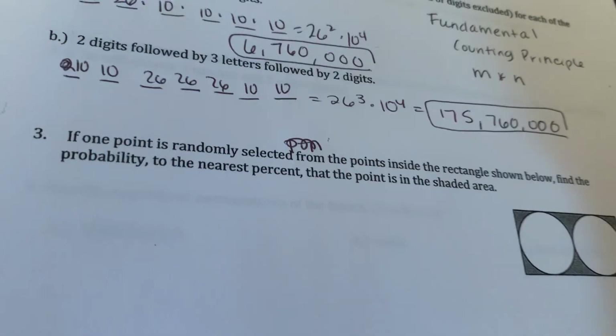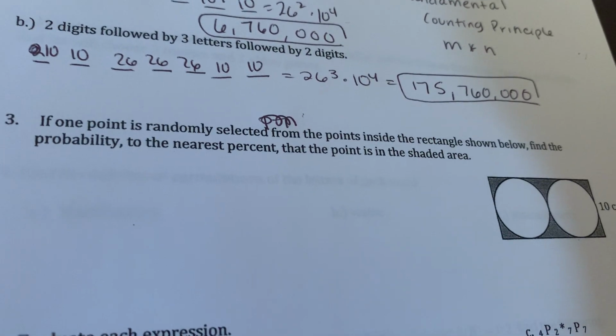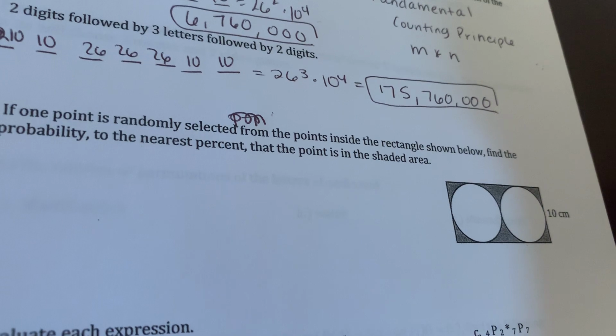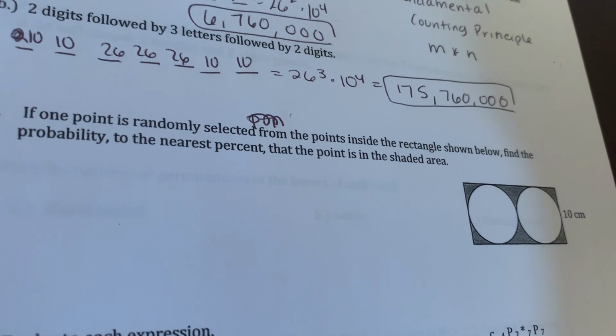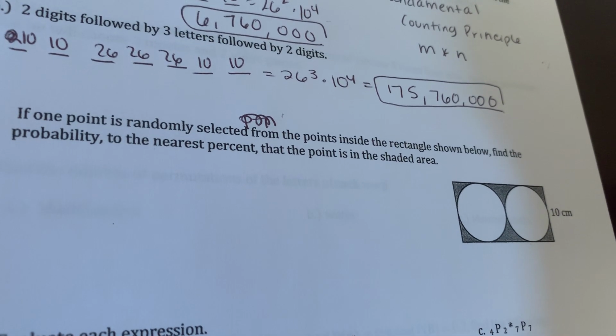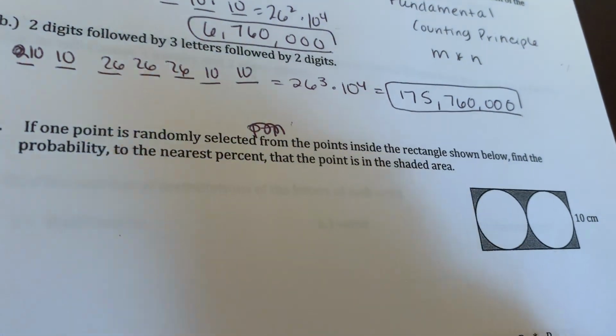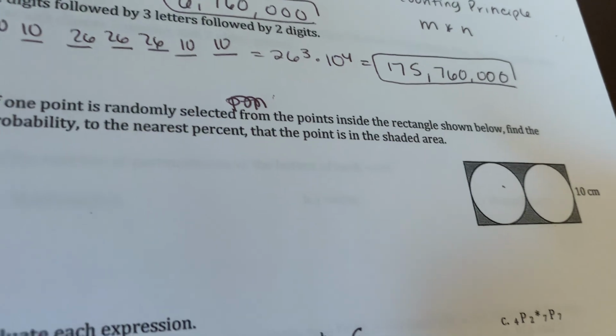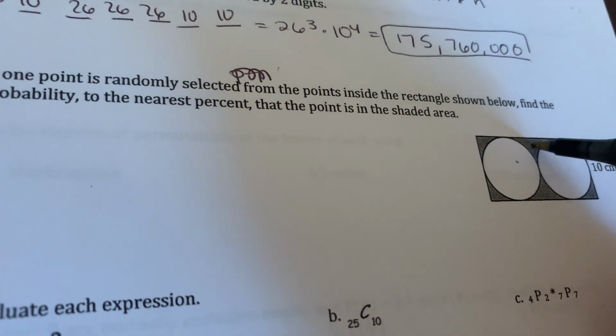Okay, so number three would be part of that as well. It says if one point is randomly selected from the points inside a rectangle shown below, find the probability to the nearest percent. So if I were to take a dart and throw it, what's the probability it would land on one of the circles? Oh, it says the shaded area. I apologize, the shaded area.